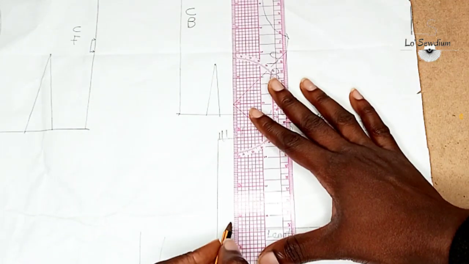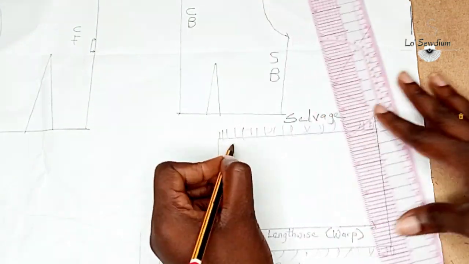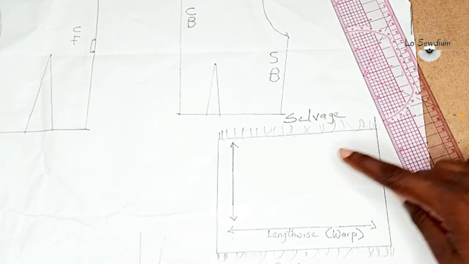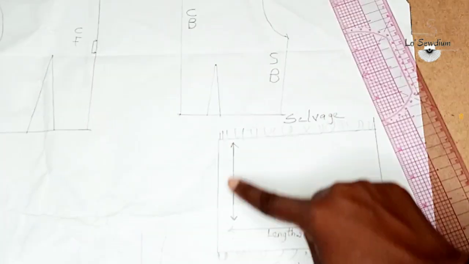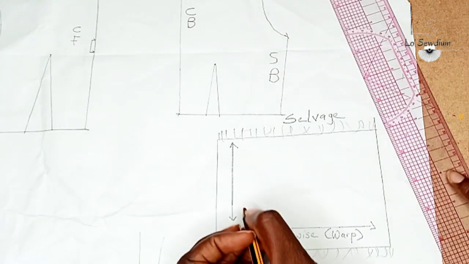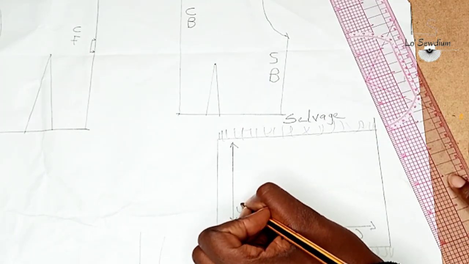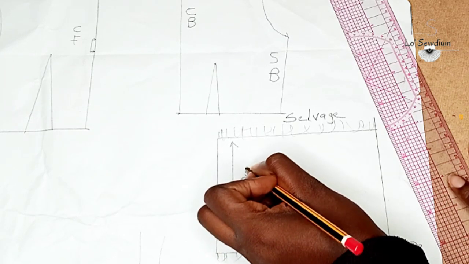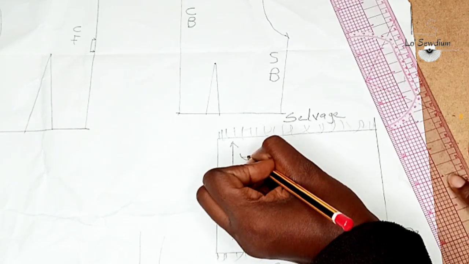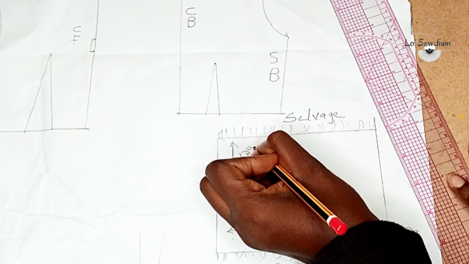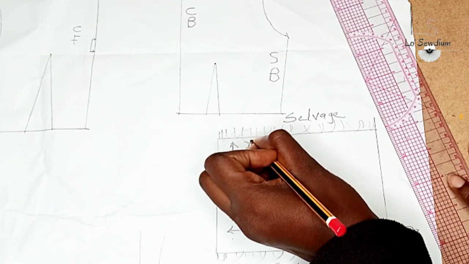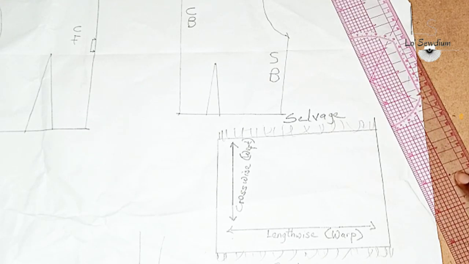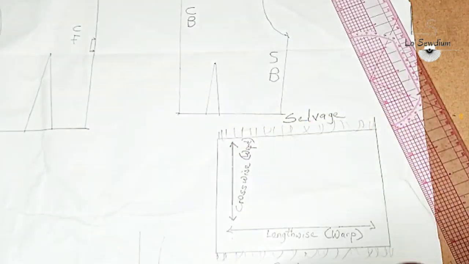Then the one that runs opposite, pointing towards the selvage, is called the crosswise grain, and it's also known as weft.